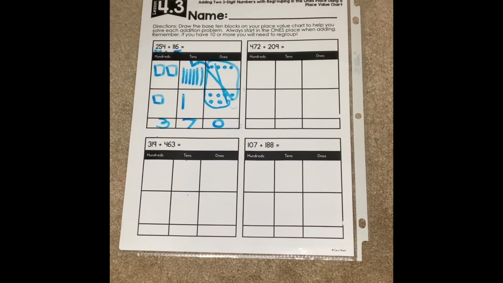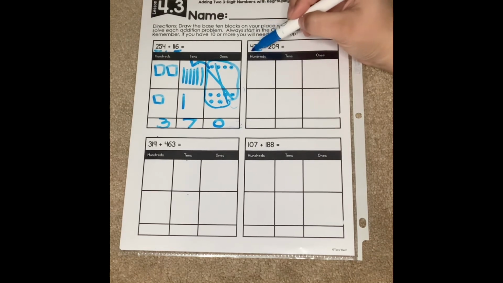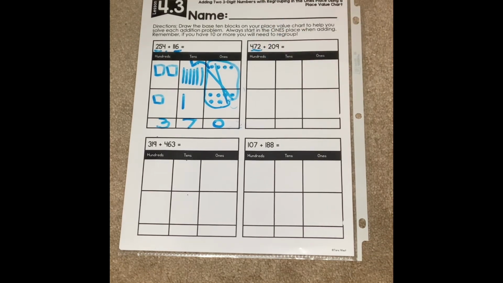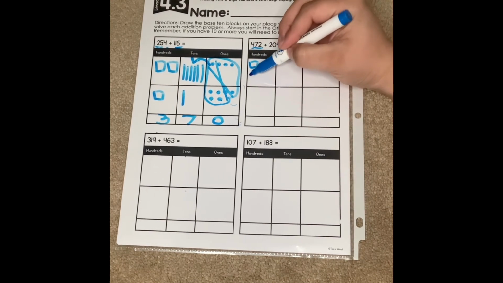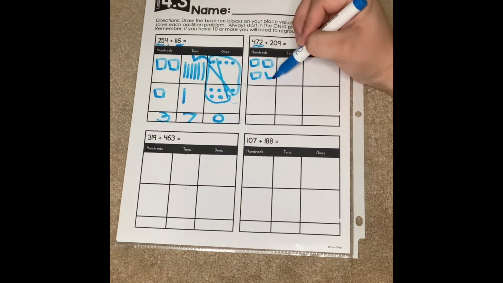All right, let's do one more. Our next one we're going to do is 472 plus 209. So what's the first step we need? Right, we're going to build our first number, which is 472. So how many hundreds are in the number 472? How many are in the hundreds place? Right, 4. So I'm going to draw 4 squares. 1, 2, 3, 4.